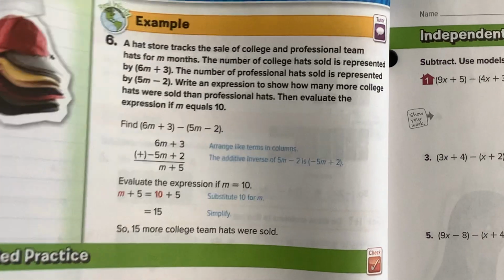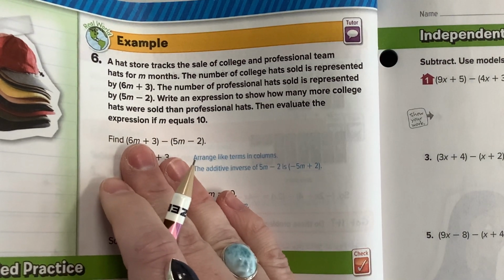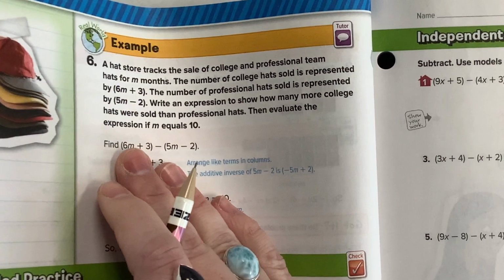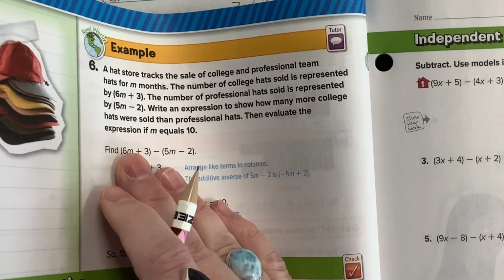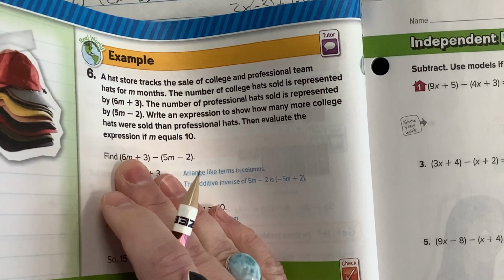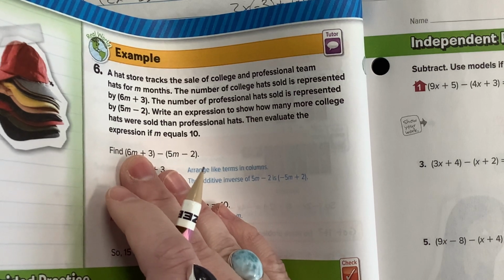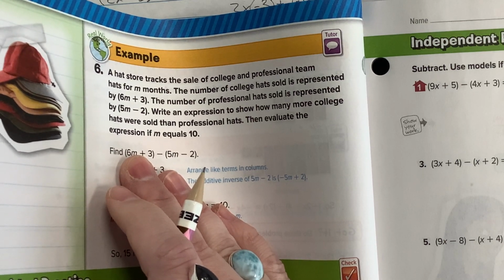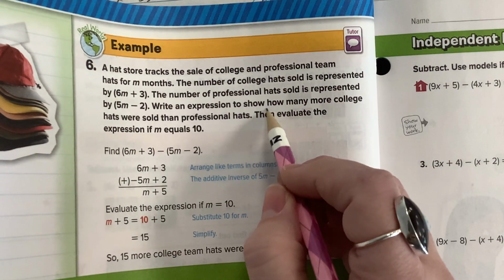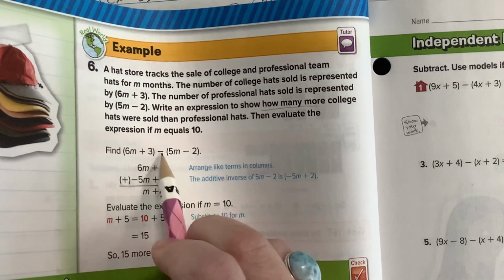Okay, a hat store tracks the sales of college and professional team hats for M months. So the number of months is the variable M. The number of college hats sold is represented by 6M plus 3. The number of professional hats sold is represented by 5M minus 2. Write an expression to show how many more college hats were sold than professional hats. Okay, how many more is our Q word that we need to be subtracting.